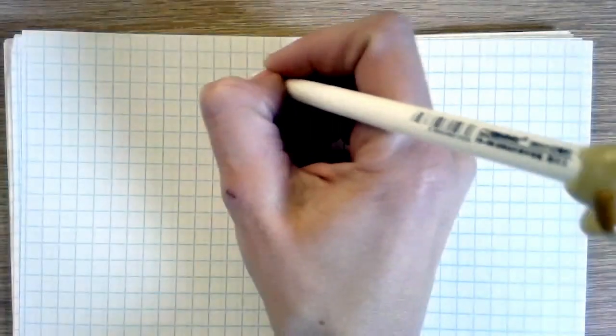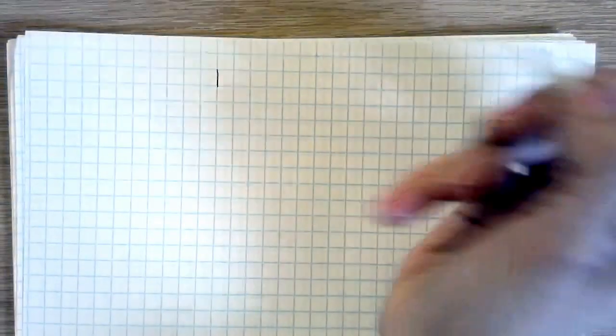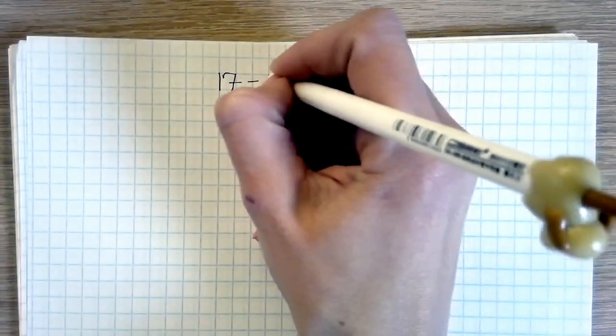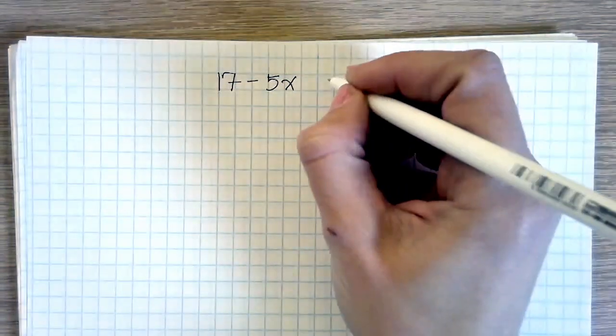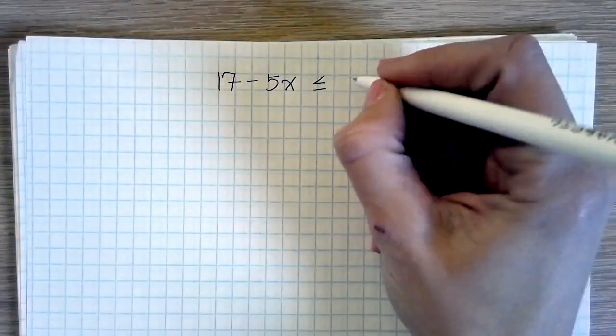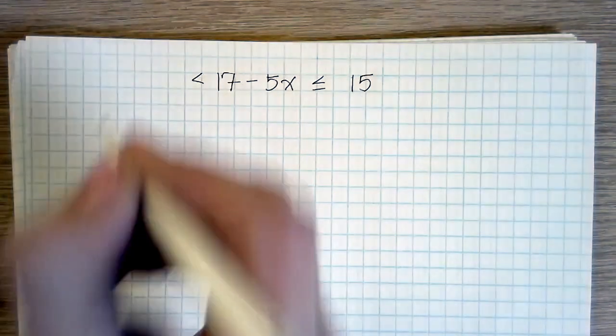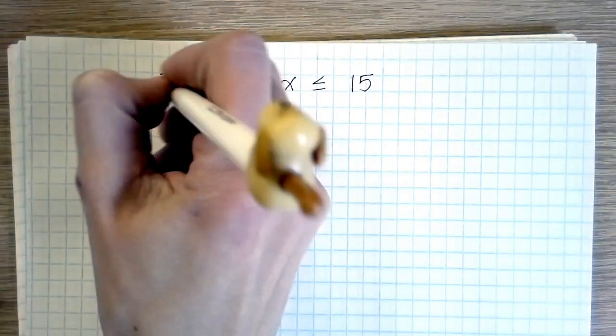Okay, so we're going to start with a compound inequality that we're going to go over right now when it comes to graphing the solution. I'm just going to make up an inequality for us. Let's say we had 17 minus 5x is less than or equal to 15 and is greater than, let's say, negative 3, okay?